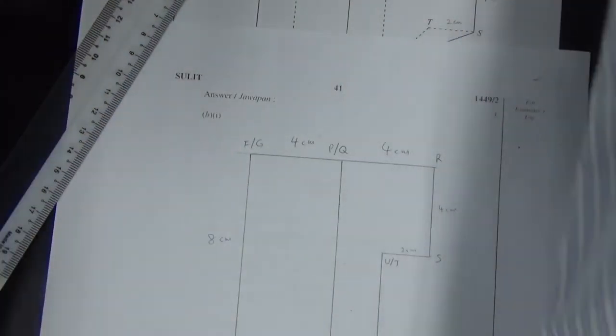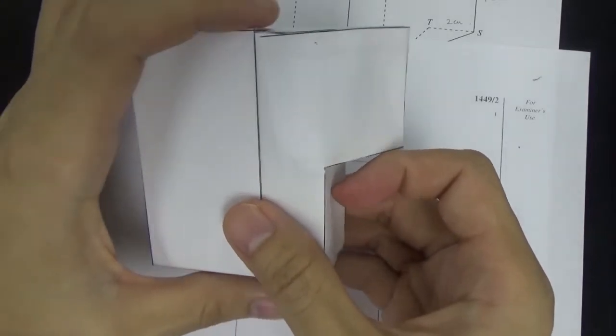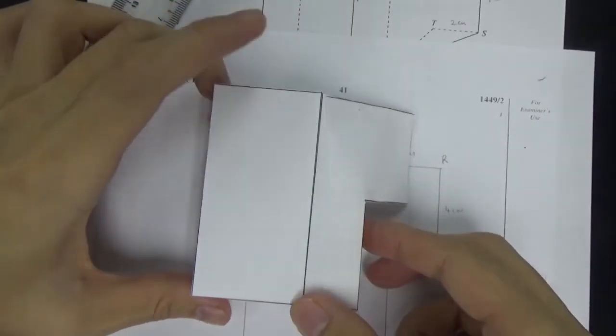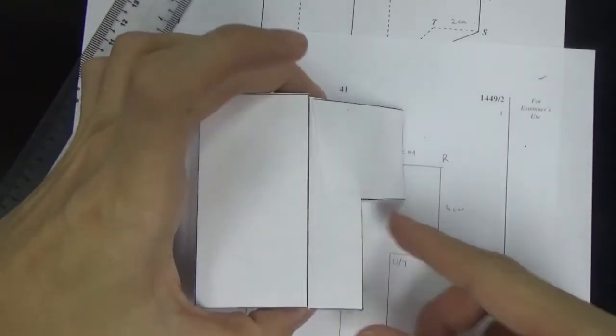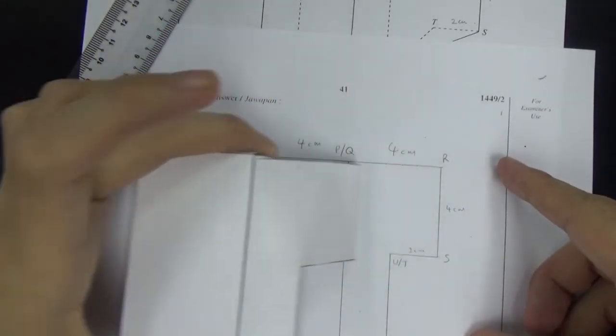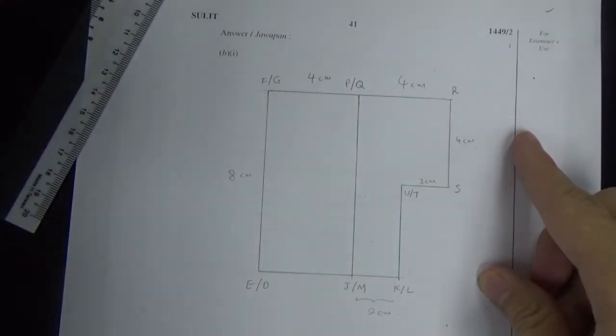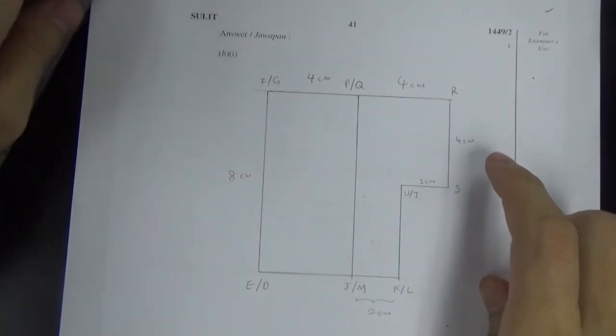So let's check it. Earlier we saw in this model, we can see this and this. So you can see exactly like what we drew. Okay, so that is the solution for B1.